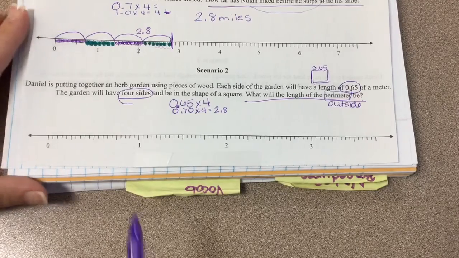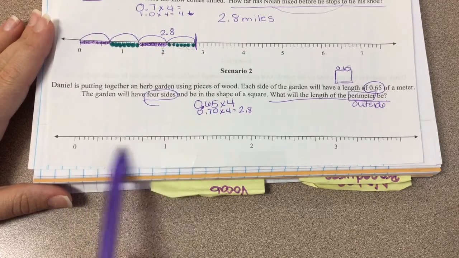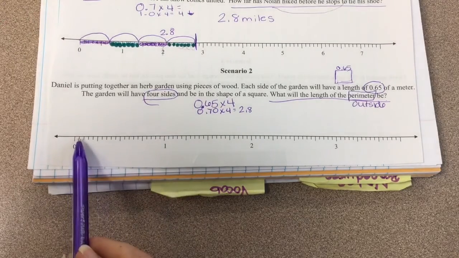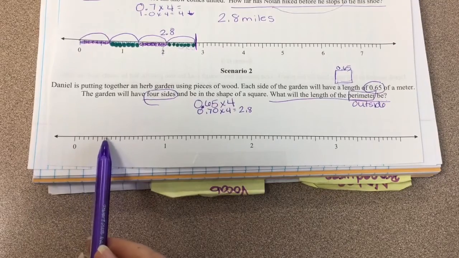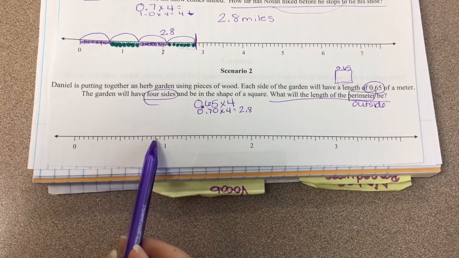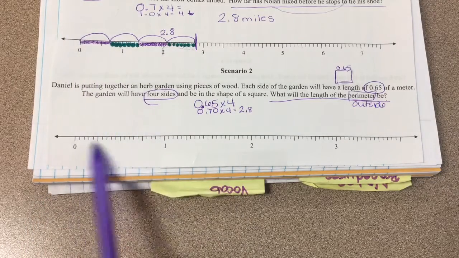All right, so my number line, what is my number line this time? Oh, my number line has way more spaces in between. So let's see. 1, 2, 3, 4, 5, 6, 7, 8, 9, 10, 11, 12, 13, 14, 15, 16, 17, 18, 19, 20. So what are they counting by? They're not counting by tenths because up here there was only 10 of them. This time there's 20.